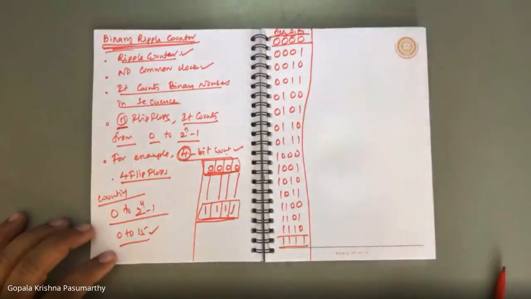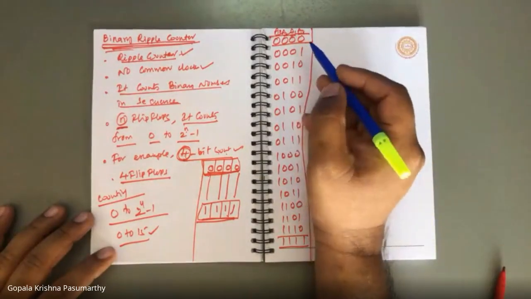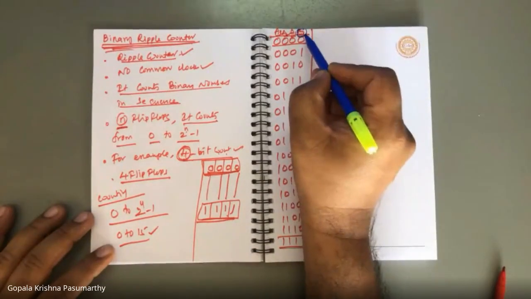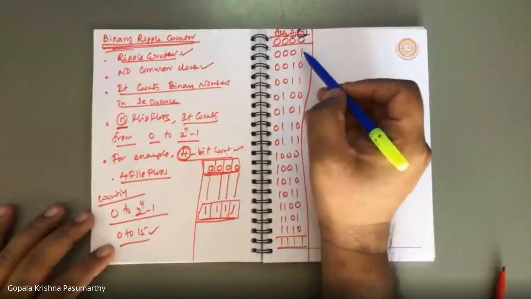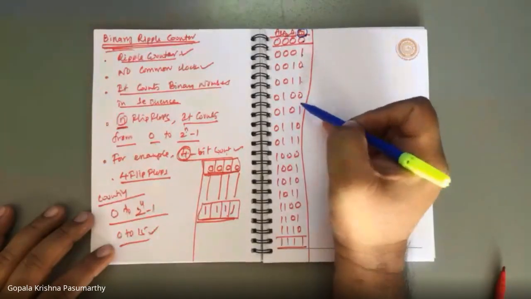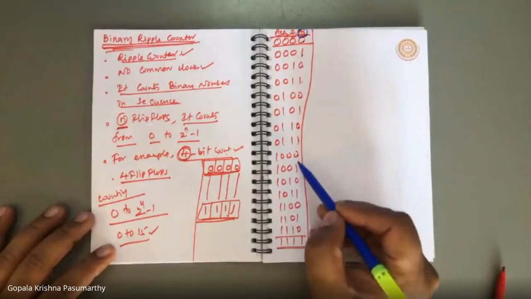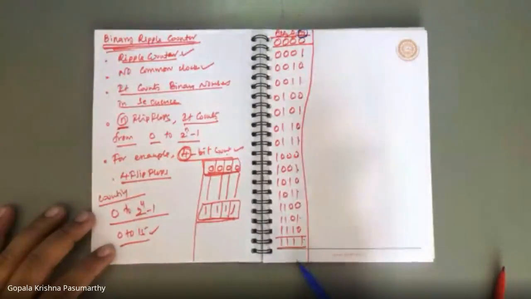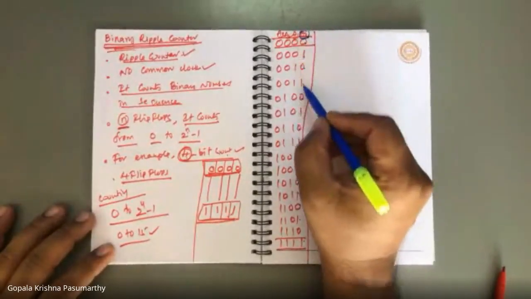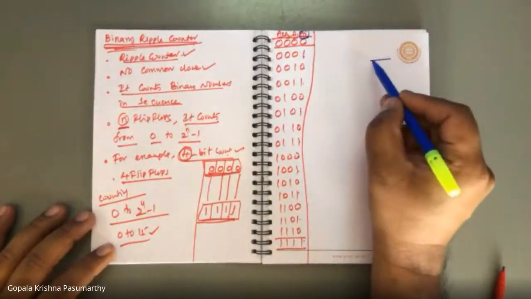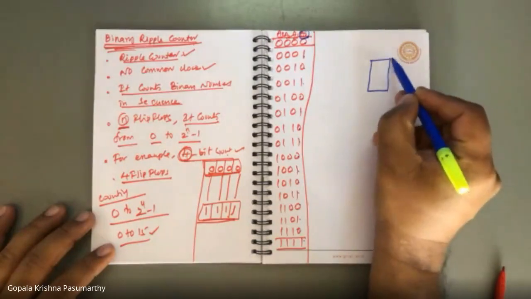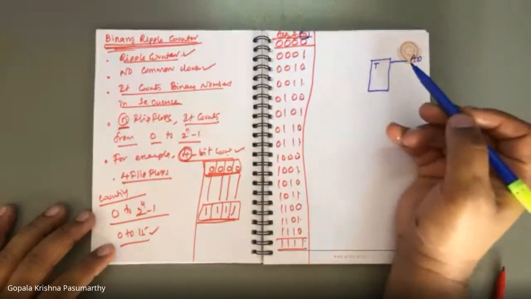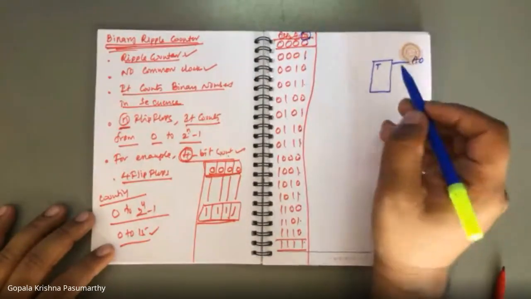Now, since it is a ripple counter, we have to observe how the flip-flops are changing. Let us first focus on A0. The first flip-flop is called A0. See, it is 0 first, then 1, 0, 1, 0, 1, 0, 1, 0, 1, 0, 1, 0, 1, 0, 1. Means the first flip-flop A0 is changing every time. So I will take the first flip-flop, the name of the flip-flop is A0. See, I am using T flip-flops here for the construction.